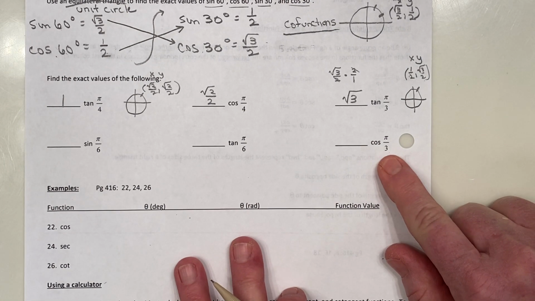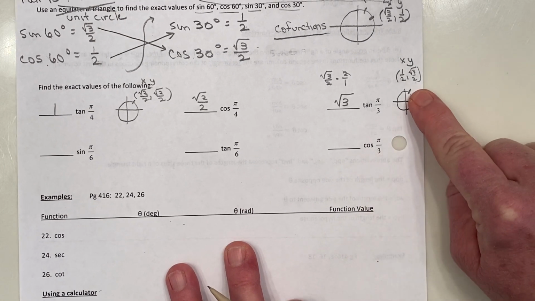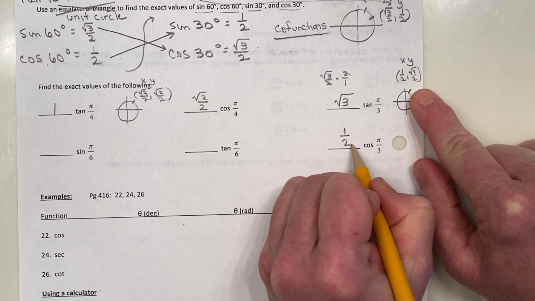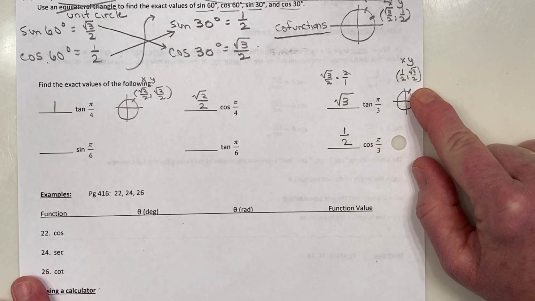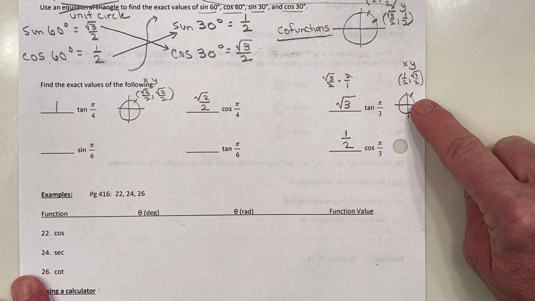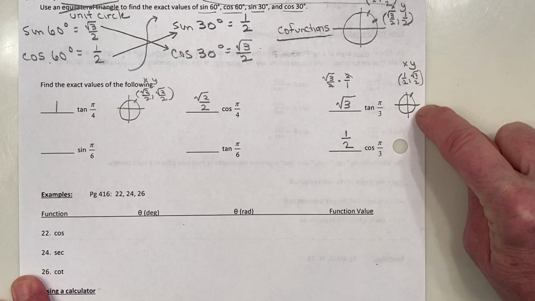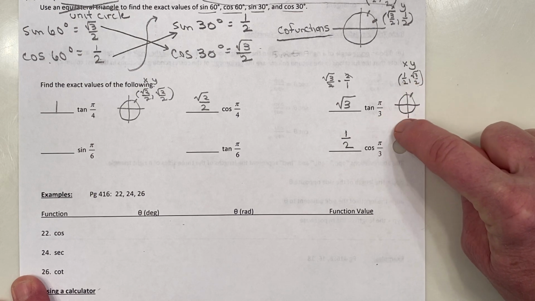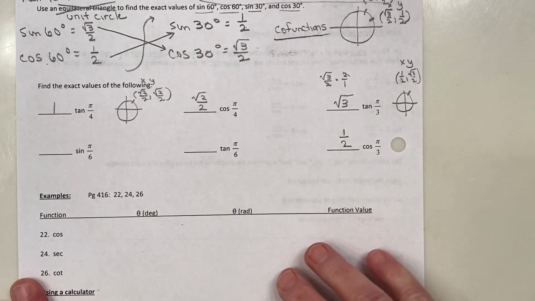I'm going to drop down here to cosine of pi over 3, since I'm still looking at pi over 3. The cosine is the x coordinate, and that's 1/2. So at some point you won't have a unit circle to look at, so you'll want to make sure that you can at least label one of the ordered pairs and then work your way around in case you need those ordered pairs at those different angles.